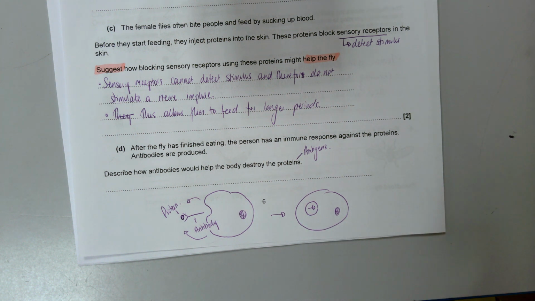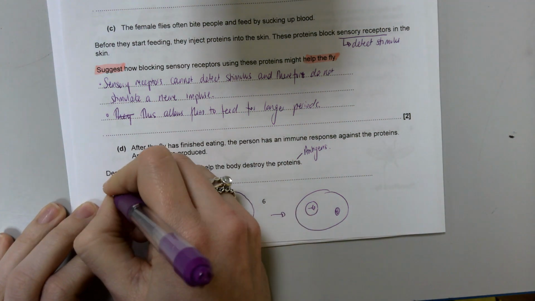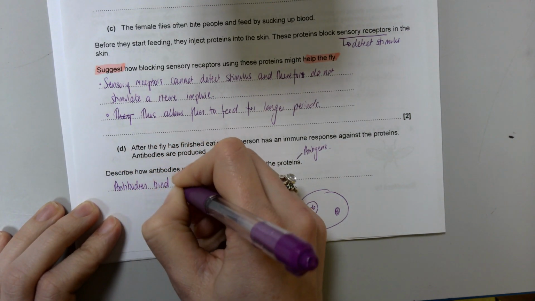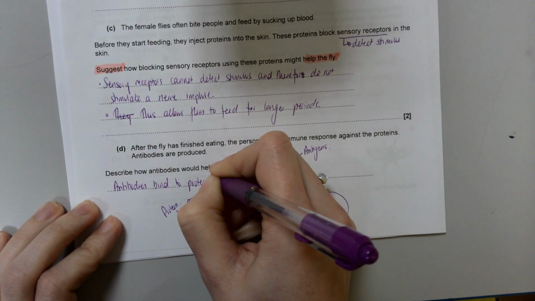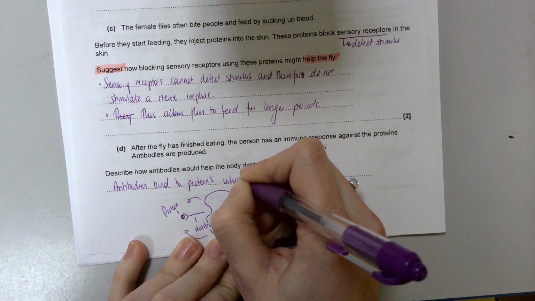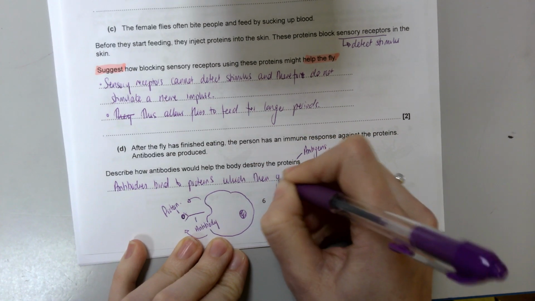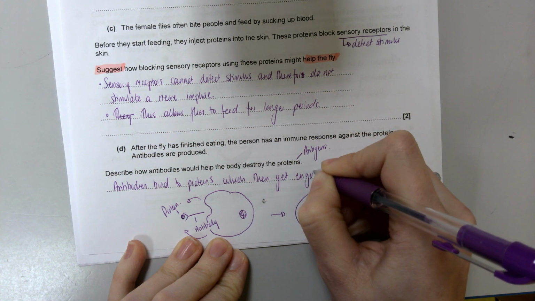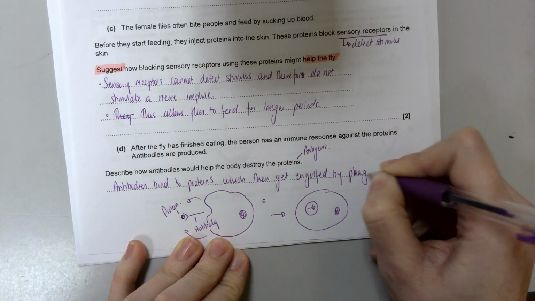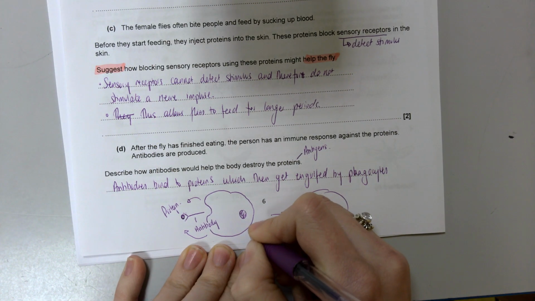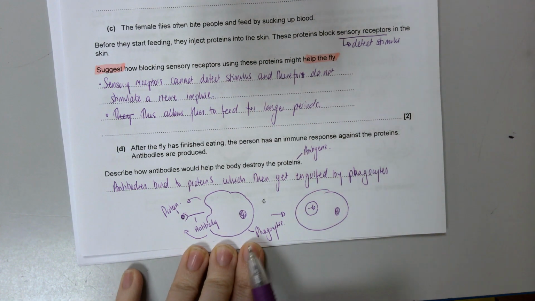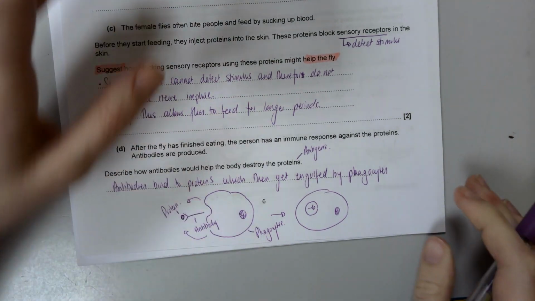So, to answer the question, alright, the antibodies bind to proteins, which then get engulfed by phagocytes. Just label my phagocyte before I go to the next page. Okay, get engulfed by my phagocyte and then broken down.